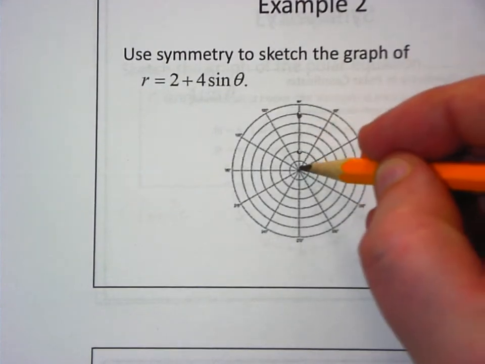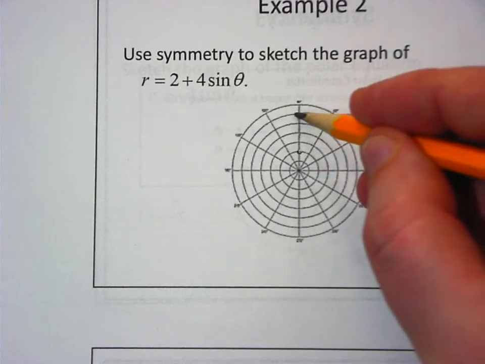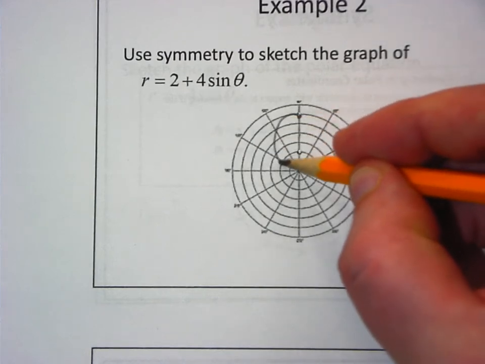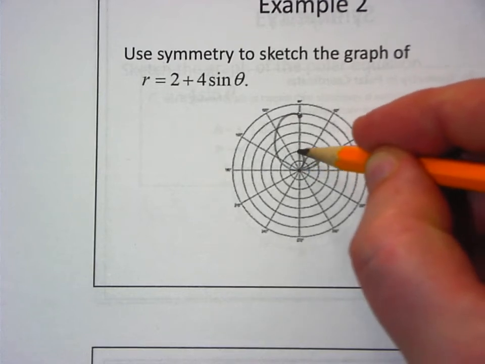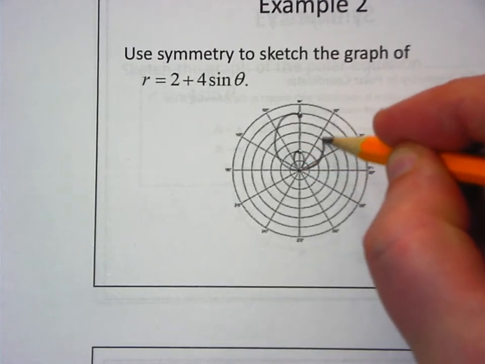I know it goes through the origin. So the idea is this thing comes around like this. Goes up to that. Then comes back out and around to here.